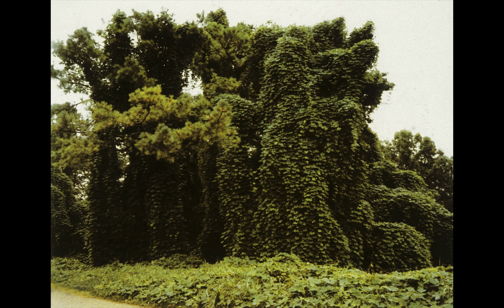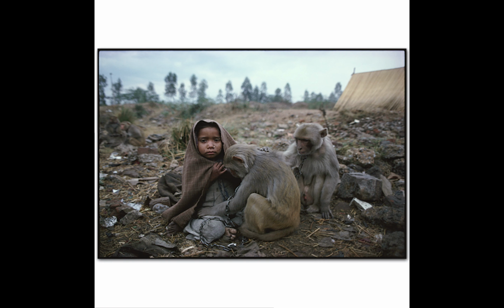This is by William Christenberry. This is kudzu in the south, so entirely green. And Mary Ellen Mark does this very nearly monochromatic color harmony with this picture of a child in the Indian circus. The child is brown, the blanket is brown, the monkeys are brown, the ground and the stones are brown, even the tent in the background. There's bits of other color, but overall this feels monochromatic.